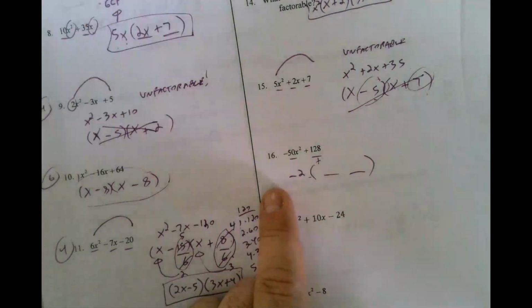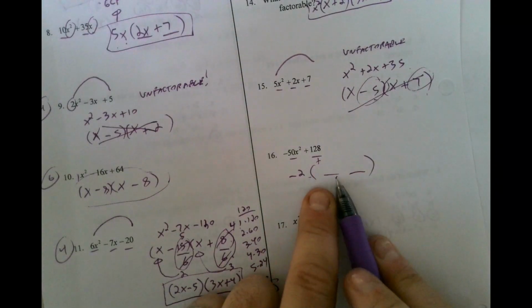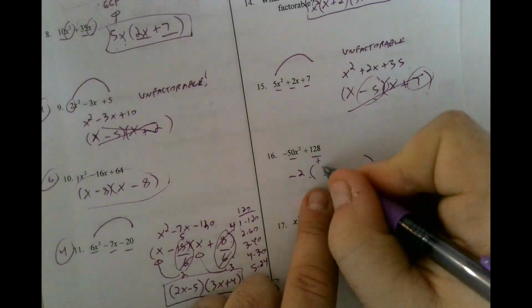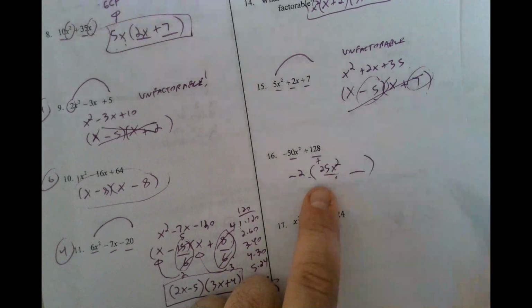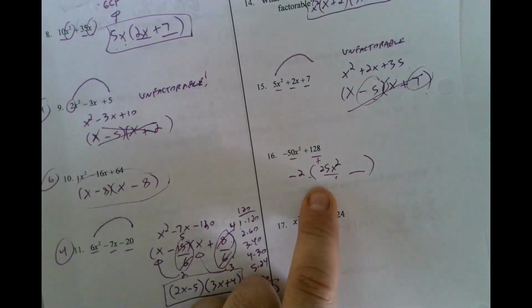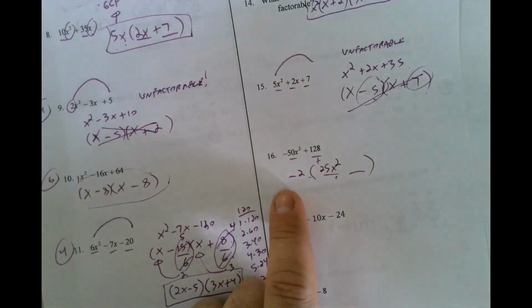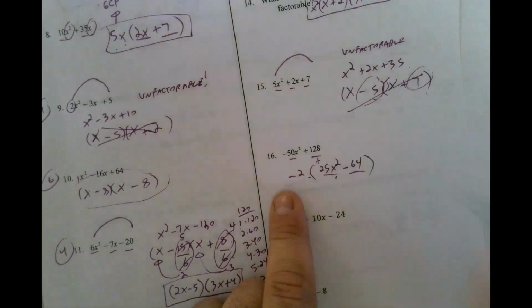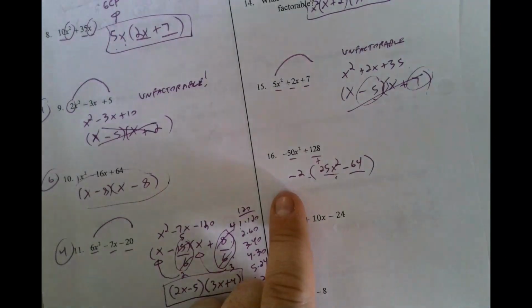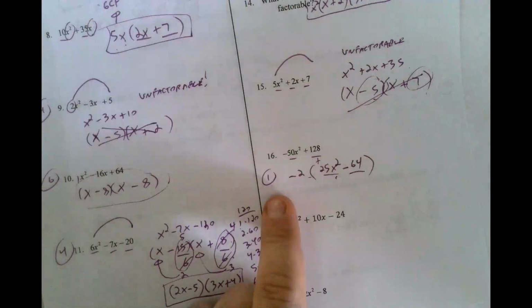So when I do that, notice the first term is now going to be what? 25x squared. It's a positive term. Okay? So what's 128 divided by negative 2? Minus 64. See, the first thing I did was pull a GCF out, method 1.